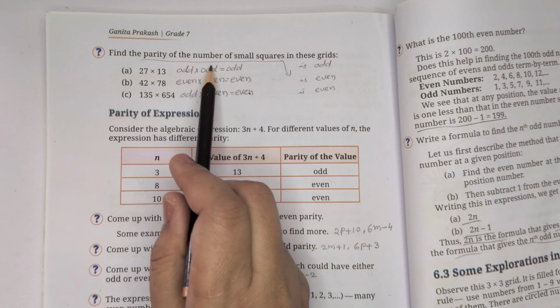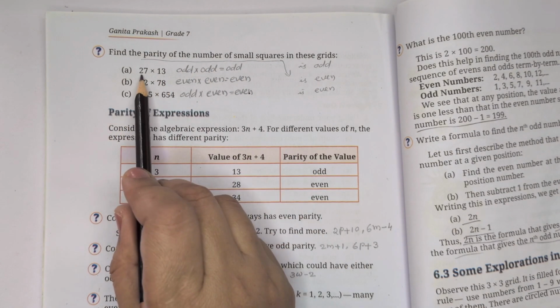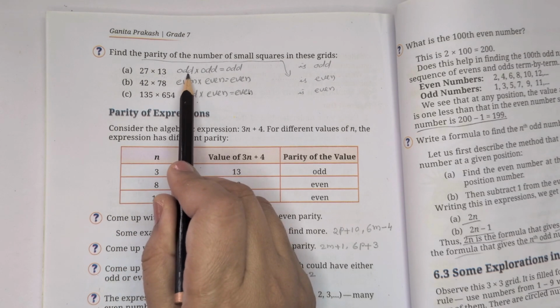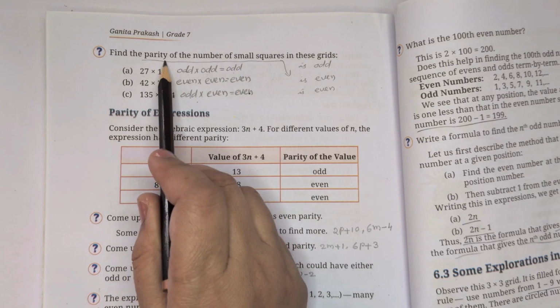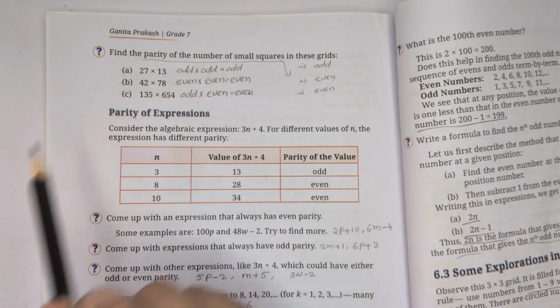Here, find the parity of the number of small squares in these grids. 27 into 13. 27 is an odd number. 13 is also an odd number. So we know that odd into odd, the result will be an odd number. So we can write the parity of the number of small squares is odd in this case.